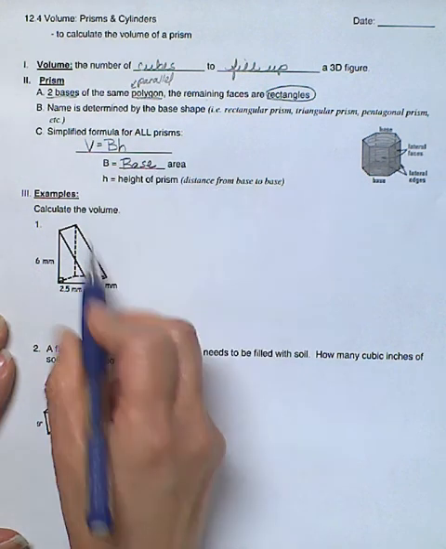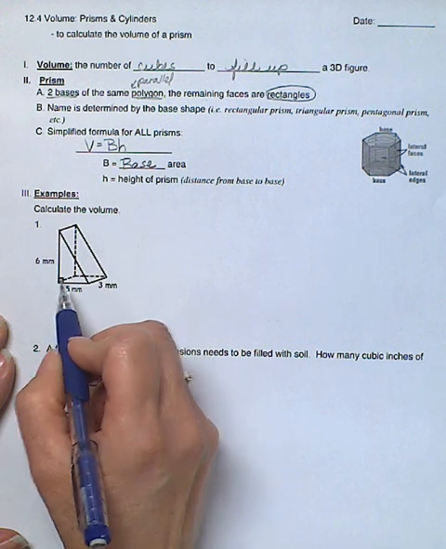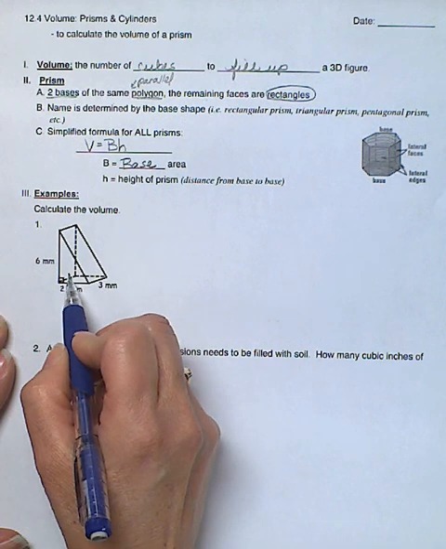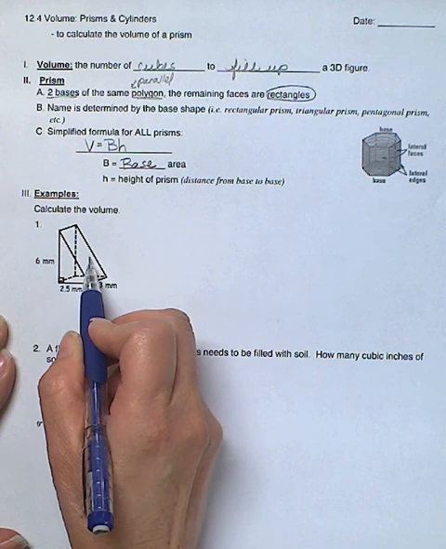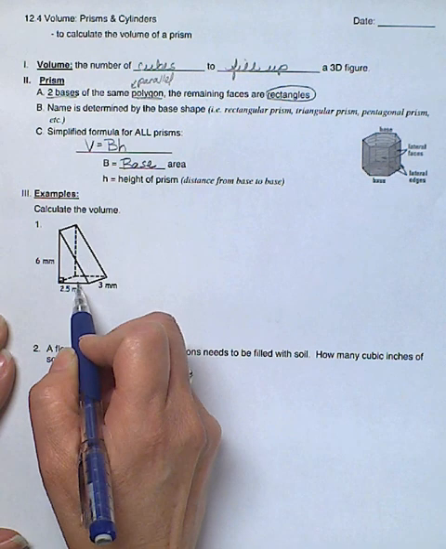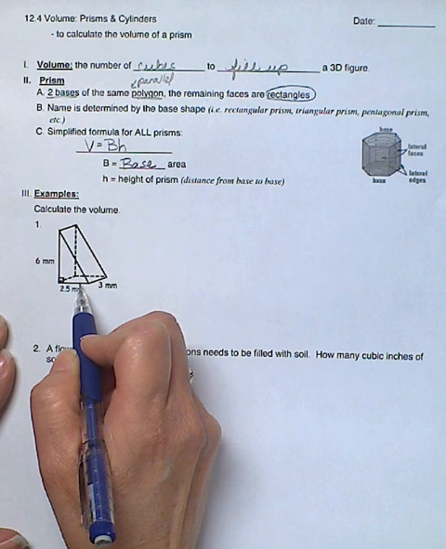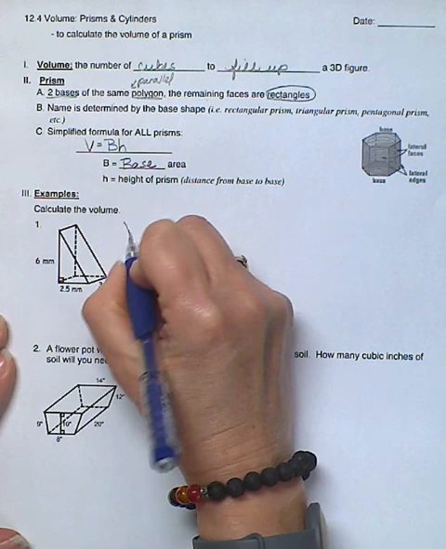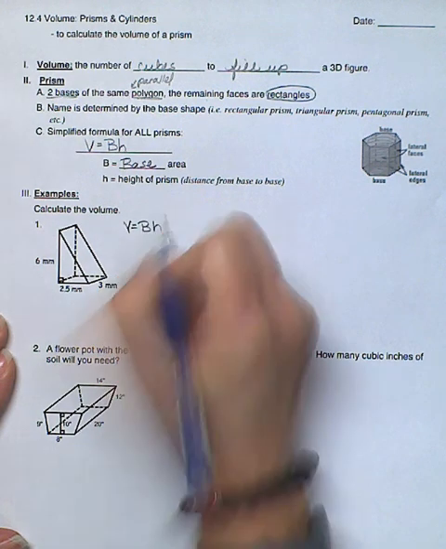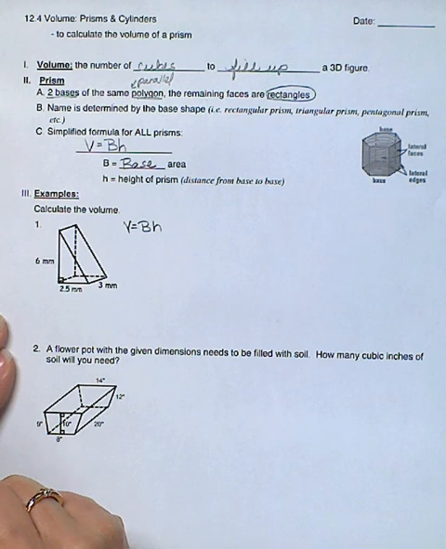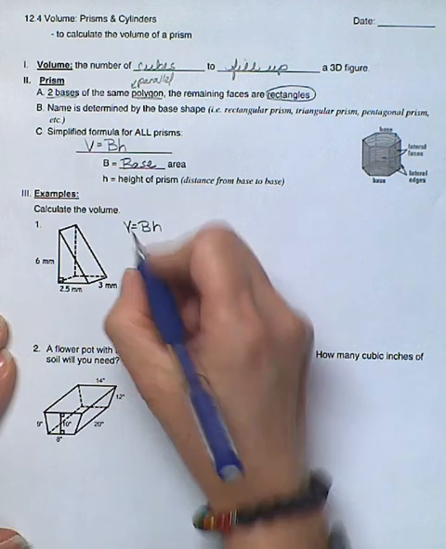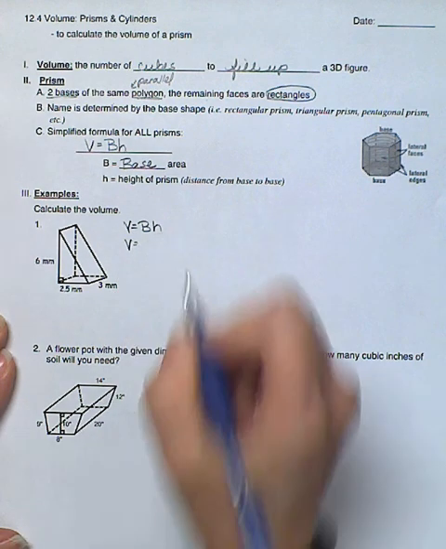In example 1, we have a right triangle in the front of the picture and a matching right triangle in the back. So this is a triangular prism. Although the formula for prisms is B times H, the area of the base times the height, we're going to change it to go specifically with our picture.